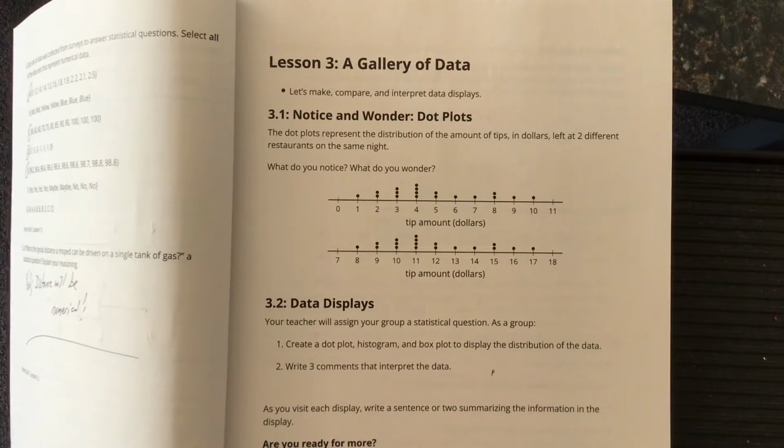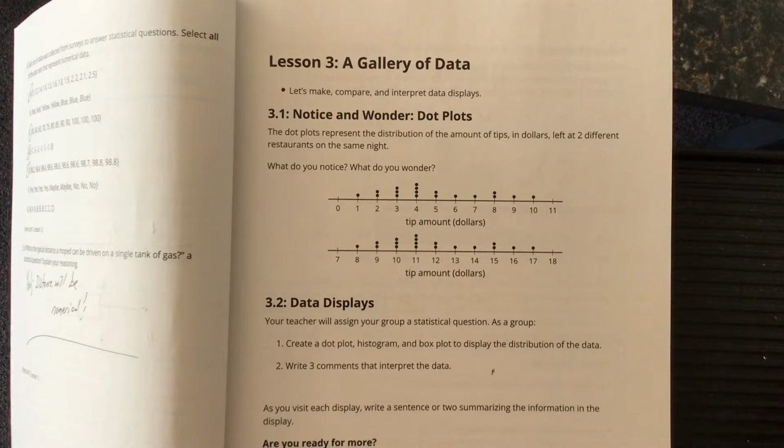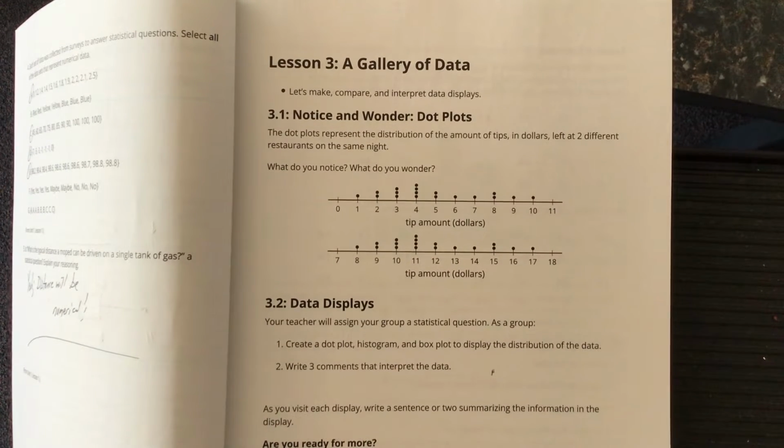1.3, a gallery of data. Jordan, why don't you read that, please? Number 1. The dot plots represent the distribution of the amount of tips at 2 different restaurants.